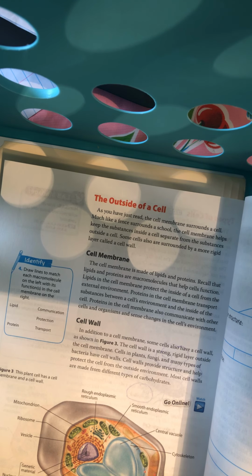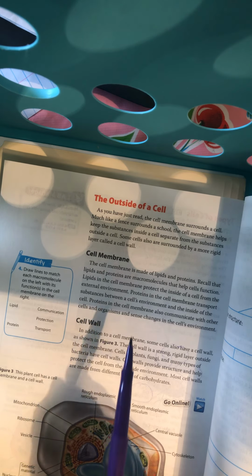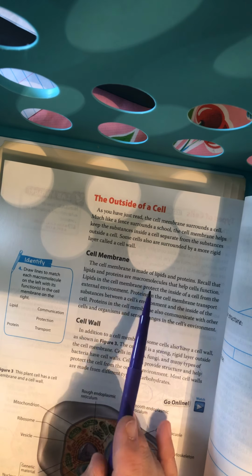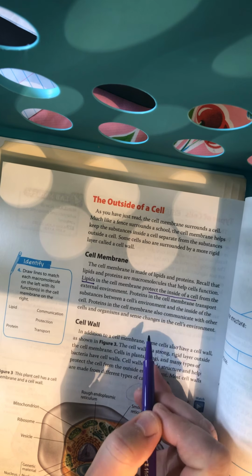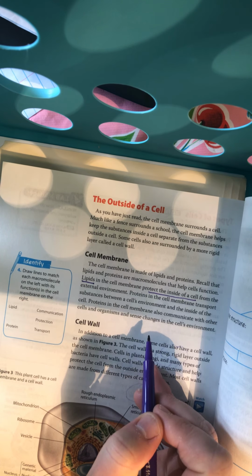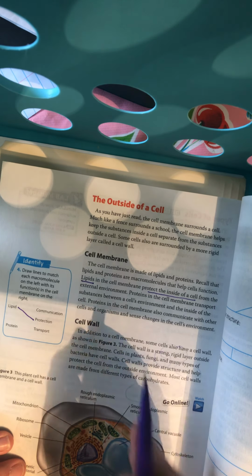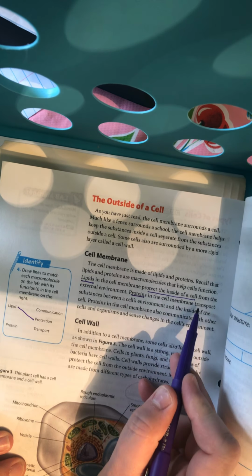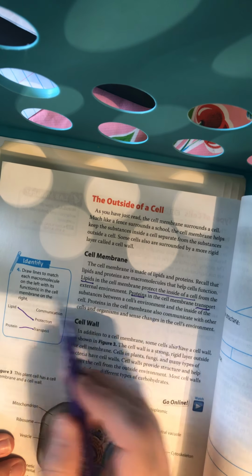Okay. Number 4, draw lines to match each macromolecule on the left with its function in the cell membrane on the right. All right, so the lipids right here. Let's go back to where it talks about the lipids. We got lipids and proteins. Lipids protect the inside of a cell. Okay, so we definitely know that works. Proteins transport. And then proteins communicate.